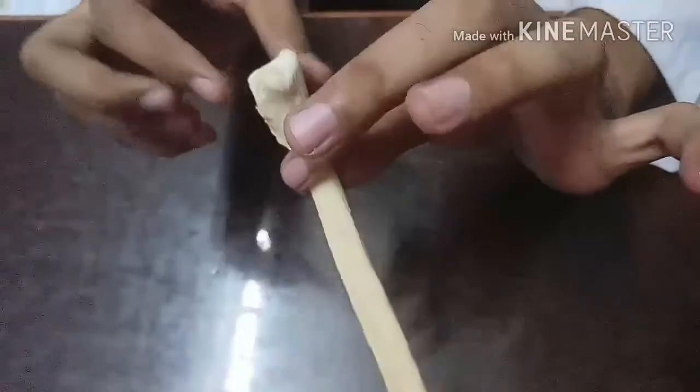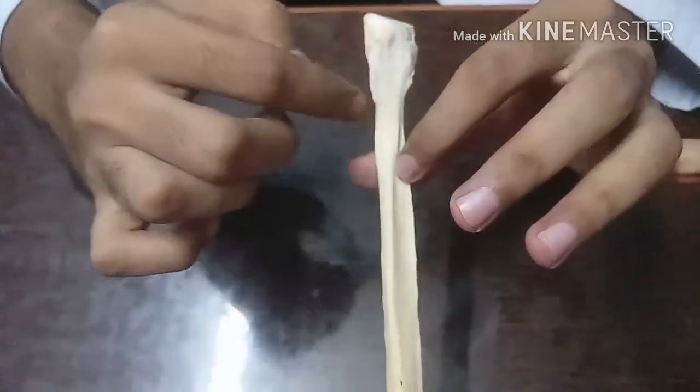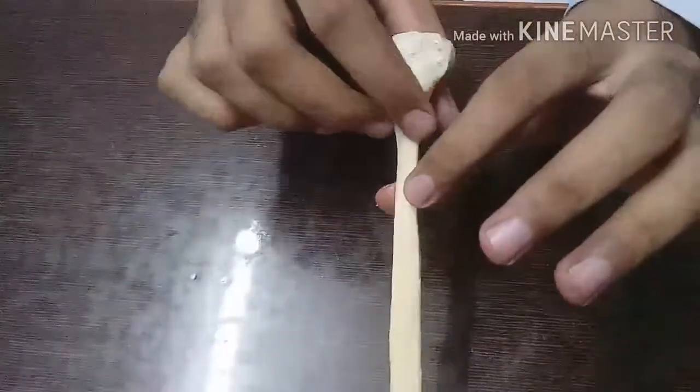The constriction immediately below the head, as you can see here, the bone is constricted. So this is the neck of the fibula. So this was about the head and the neck. Now we are going to discuss the lower end.